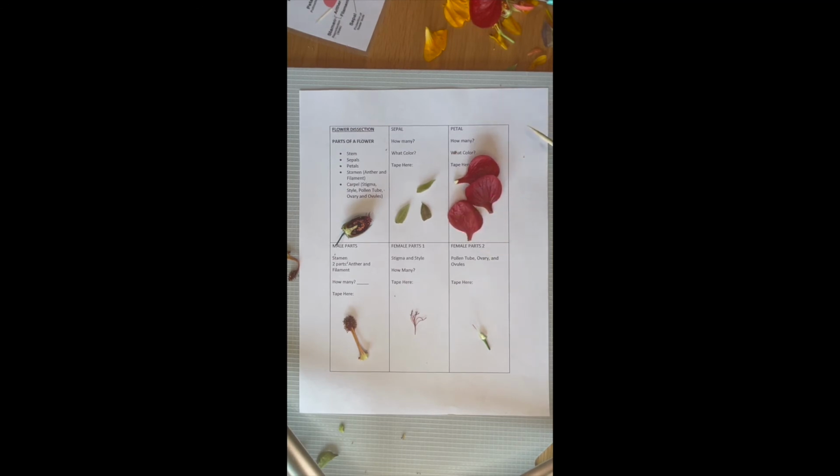So we can document in our nature journals or on our worksheet how many of each part we found, what color it was, and stuff like that. So here we have our sepals, our petals. These are our male reproductive parts here. And these are two sections of our female reproductive parts. We have our stigma and style. We have our pollen tube and our ovaries and ovules here. And this connects down into the stem, as you can see.